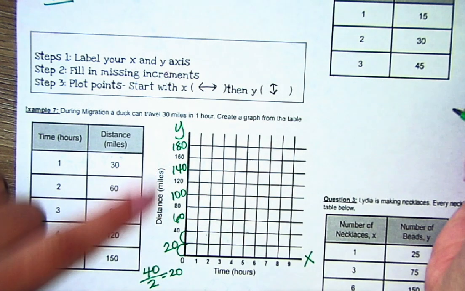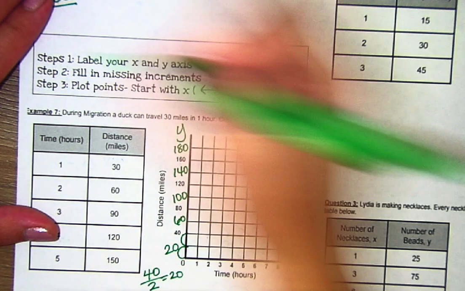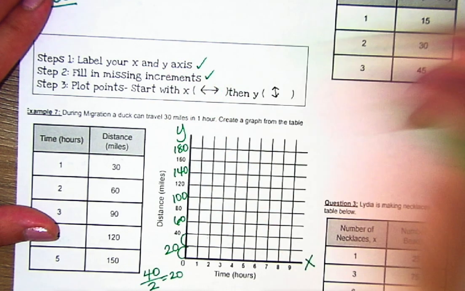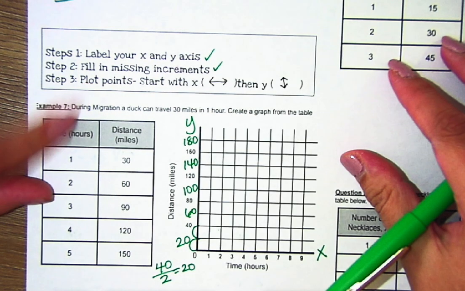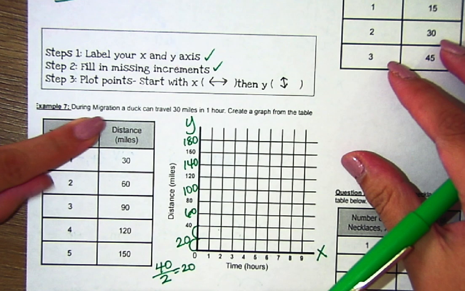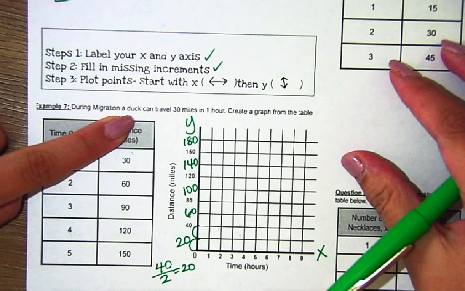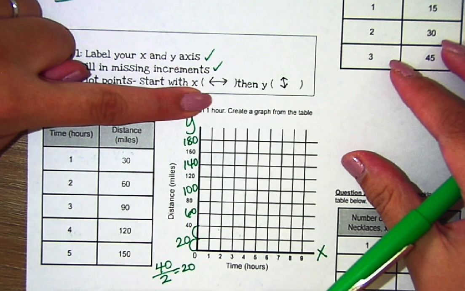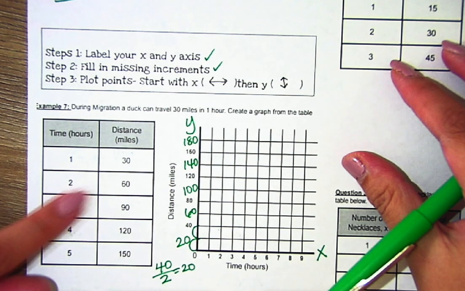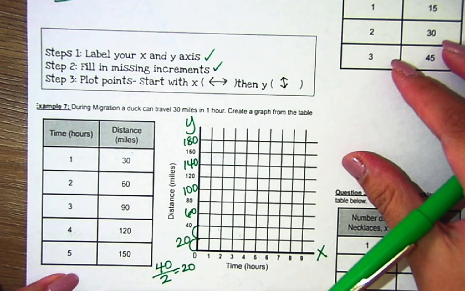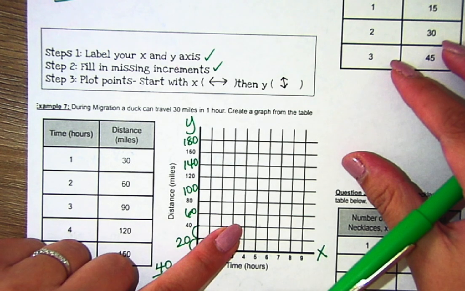Okay, so we did step 1, we did step 2, and now we're going to do step 3. We got to plot our points. So the question says, during migration, a duck can travel 30 miles in 1 hour. Create a graph from the table. Okay, so this is my table. They already gave me my numbers. I just have to plot my points on this graph.